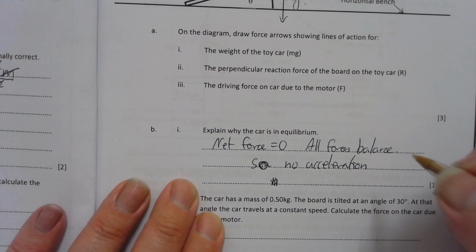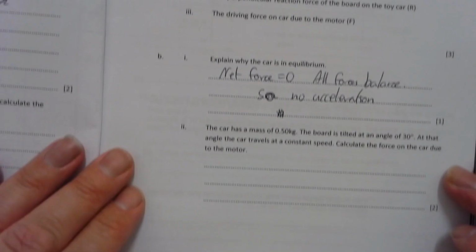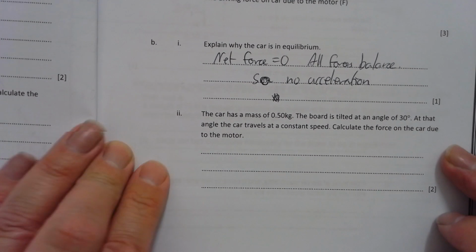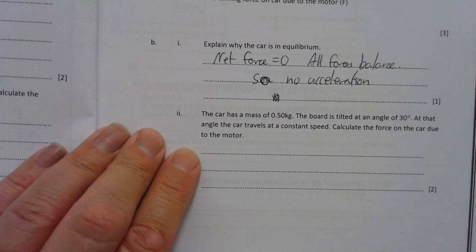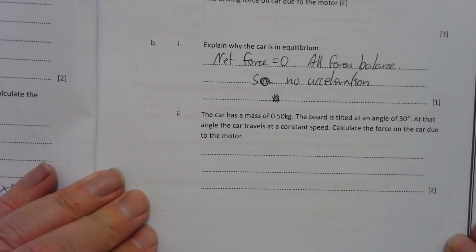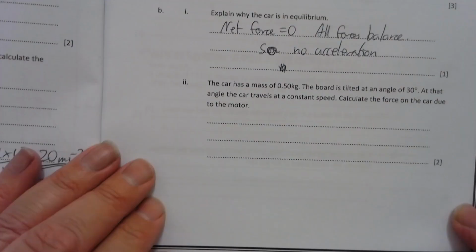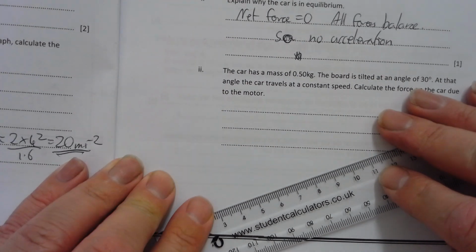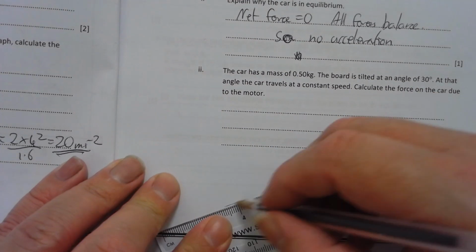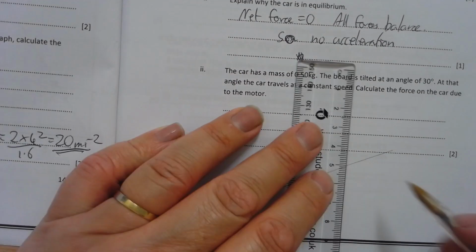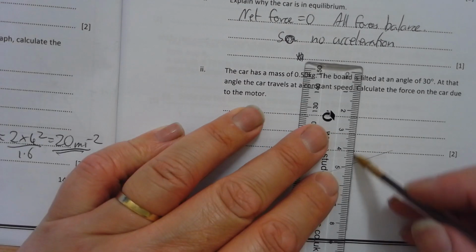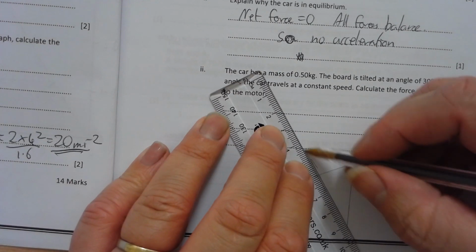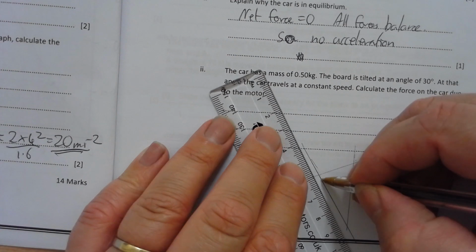The car has a mass of 0.5 kilograms. The board is tilted at an angle of 30 degrees. At that angle, the car travels at a constant speed. So now we're getting some values in here. I want to calculate the force on the car due to the motor. So we're kind of ignoring friction a little bit here, but never mind. So we know it's 30 degrees. So we know the driving force of the car is somewhere in that direction. We know that the force due to gravity is in that direction. And we know that the perpendicular reaction force is in this direction here. And that is going to be a right angle. So that's the force we want to work out.